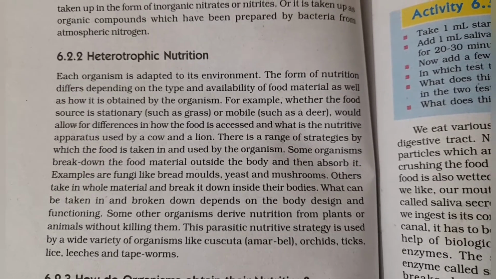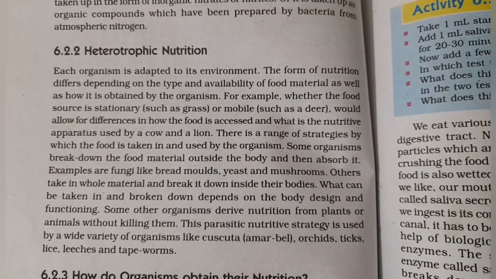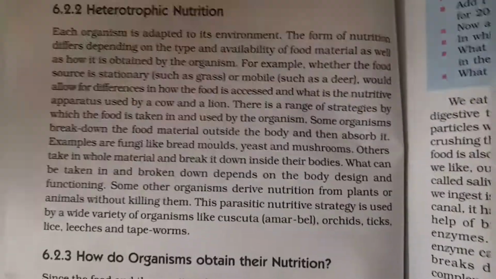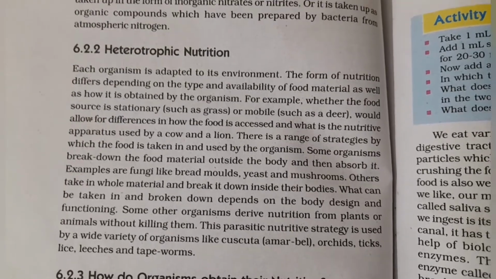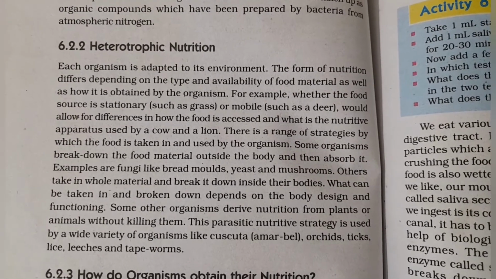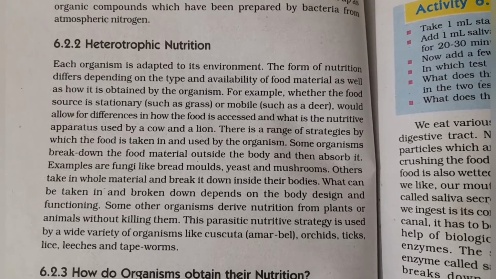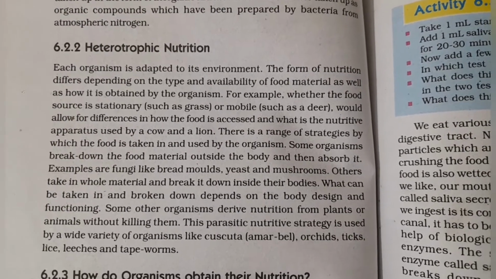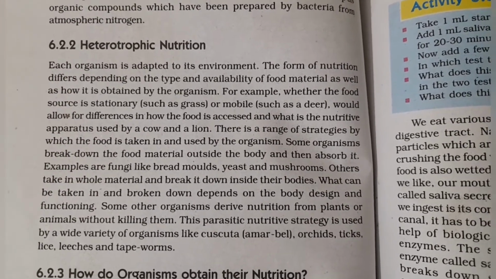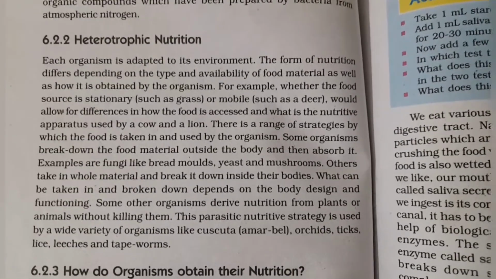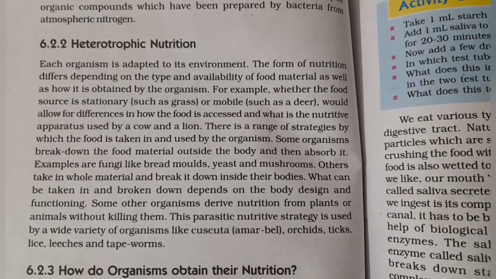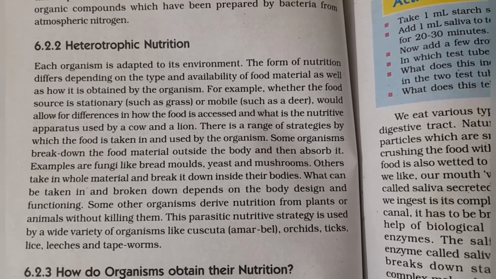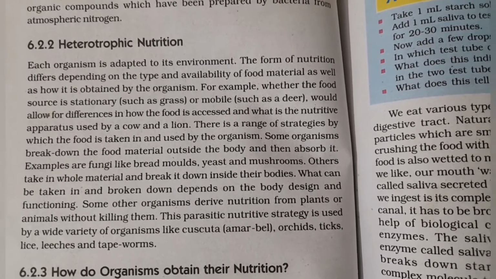Everyone. So today we are going to see the lesson life processes. So we are going to see the subheading heterotrophic nutrition. So you might have watched in our previous video the different types of nutrition and how heterotrophic type of nutrition differs from autotrophic, and mainly how it differs from autotrophic nutrition. So today we are going to be seeing heterotrophic nutrition in detail.